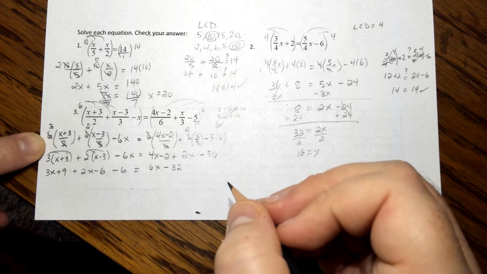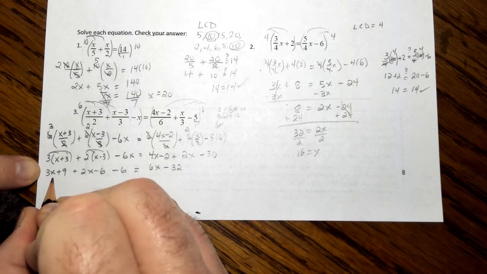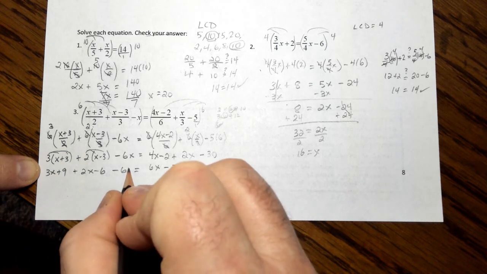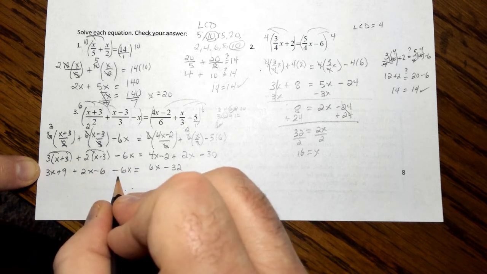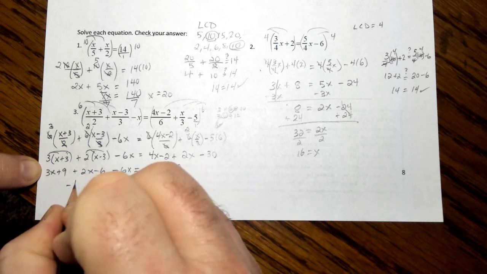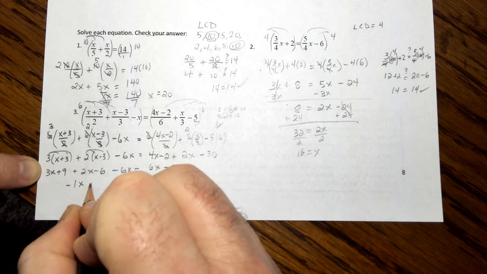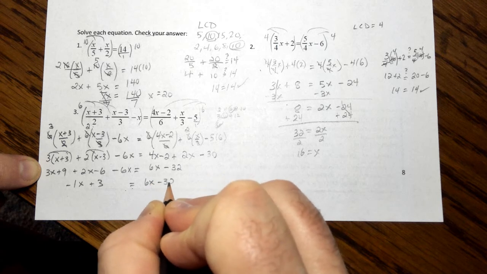Okay, so over here, once again, we can combine like terms. The 2x and the 3x. Oh, we forgot an x here. And the 6x. So 2 plus 3 is 5 minus 6 is going to be negative 1x or negative x, and 9 minus 6 is 3, so plus 3 is equal to 6x minus 32.